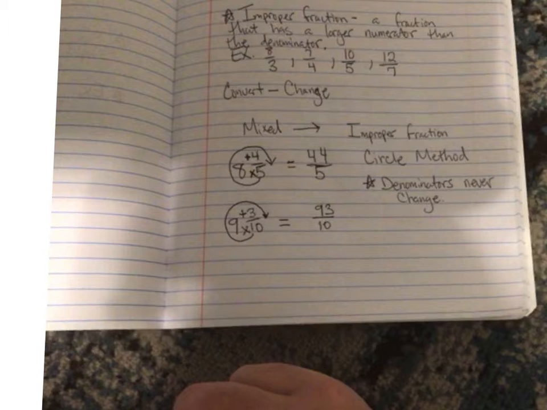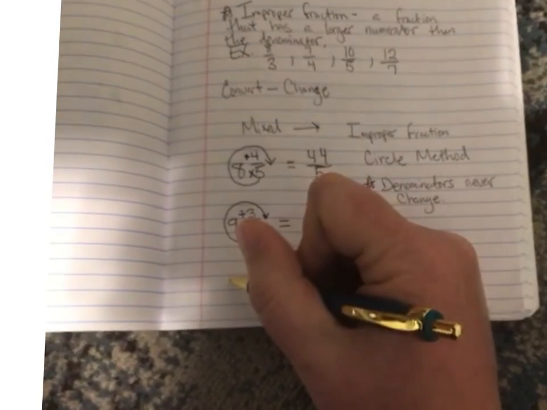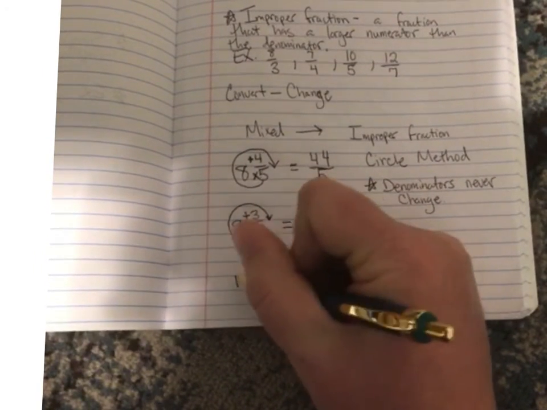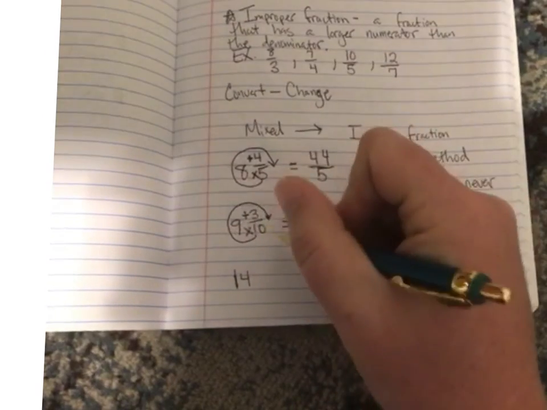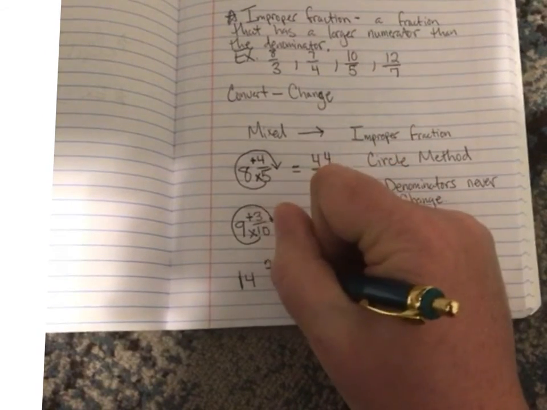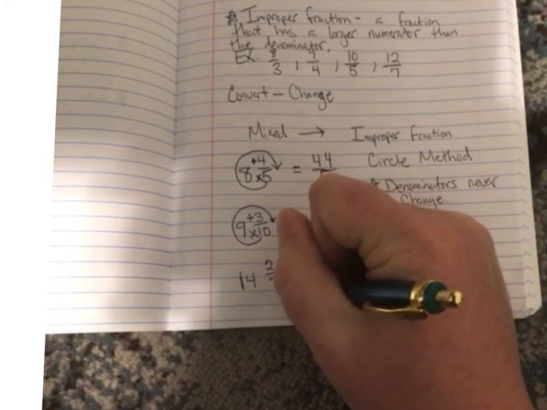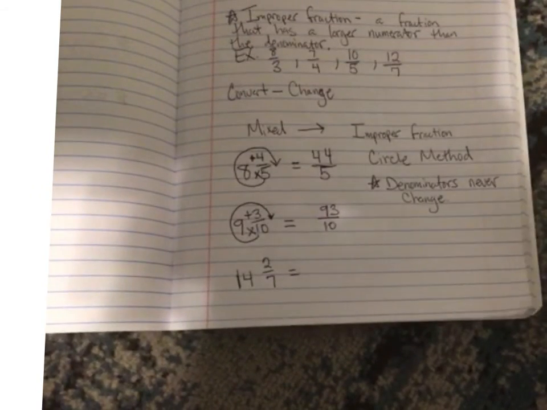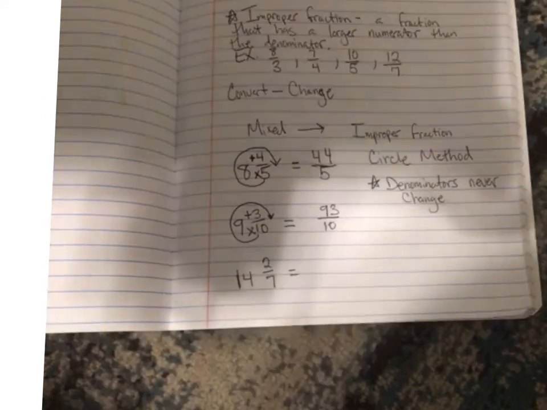So this one here is, again, maybe you see something like this where the numbers jump up a little bit. So I'm going to write 14 as my whole number. And then I'm going to write 2/7 as my fraction. And then I'm going to think, okay, if I want to convert this, I want to change it over from a mixed number to an improper fraction.